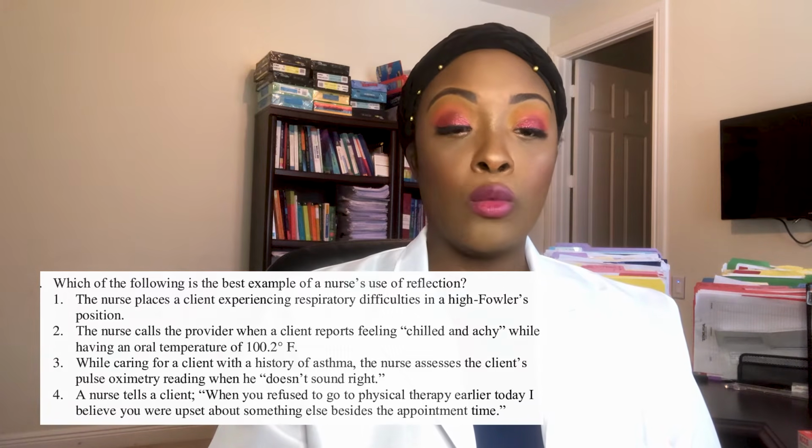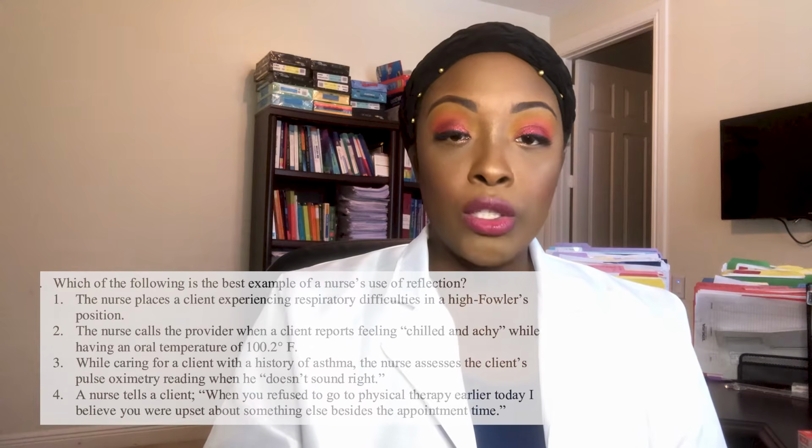Reflection, guys, is when you go back to a moment in time, you repeat to a patient something that happened, and you allow them that time to think about it and to answer. So the patient's reflecting about something that happened earlier. The patient was upset earlier, and the nurse is noting, hey, I noticed you were upset earlier, but it kind of seemed like you're upset about something else. And the nurse is quiet.